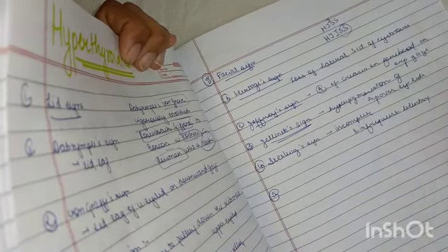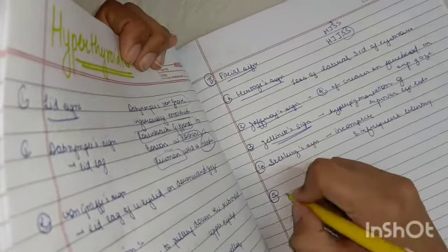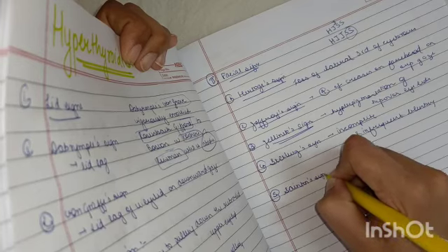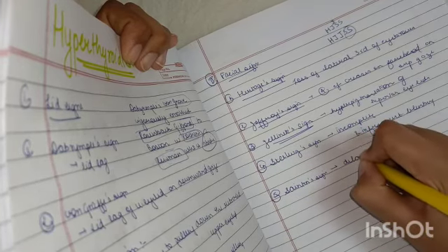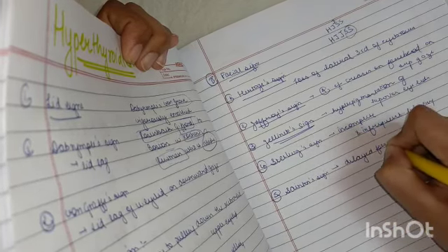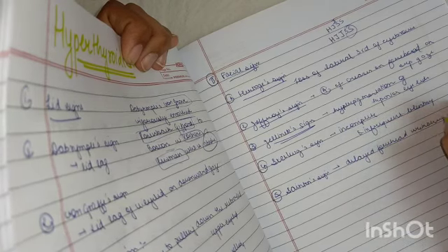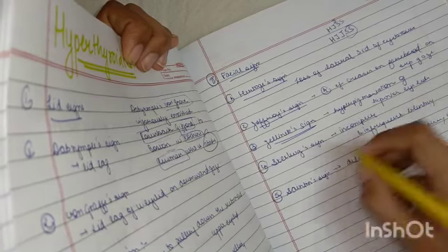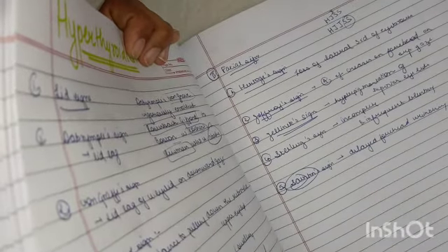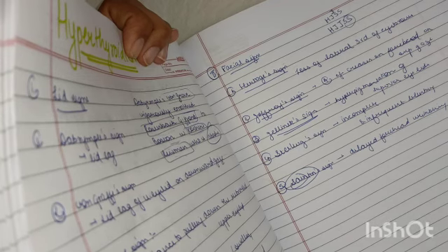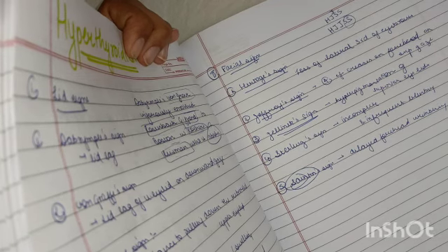So by another S, we have Suker's sign... Sorry, Sainton's sign. In this, there is delayed forehead wrinkling on superior gaze. Just remember, the saints like to do things slowly. So suppose they have hyperthyroidism, in which you will see delayed forehead wrinkling.